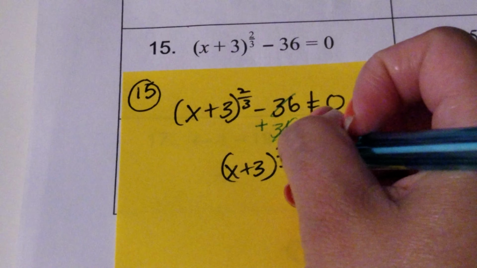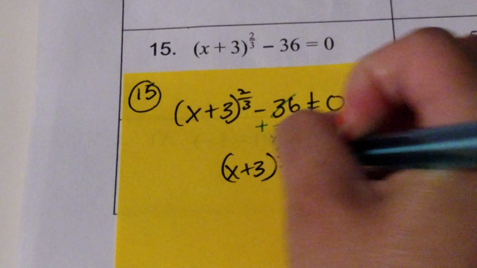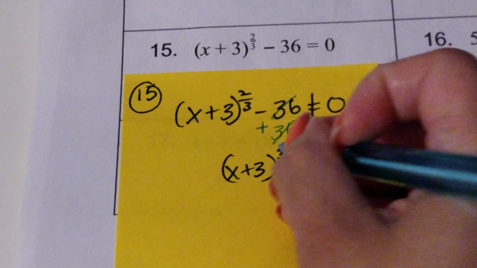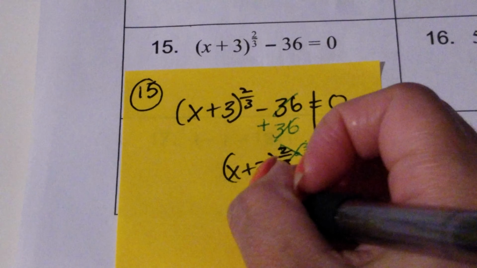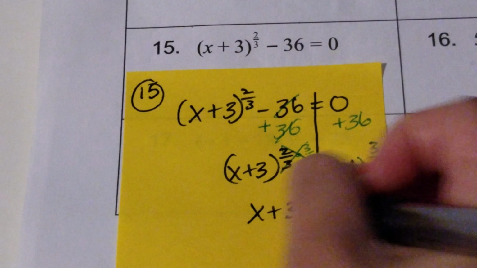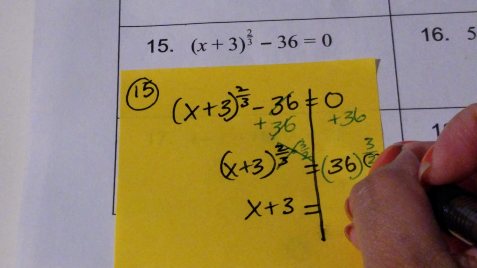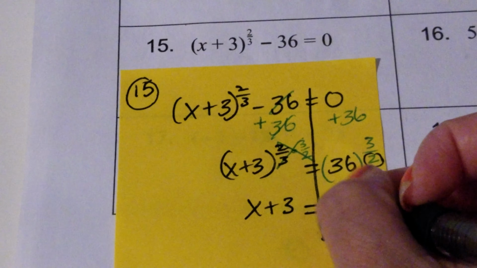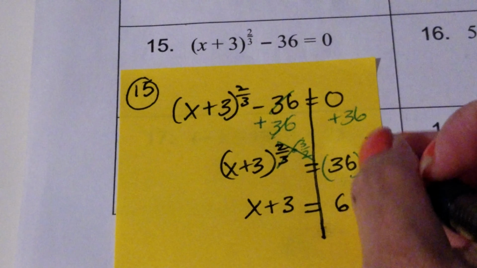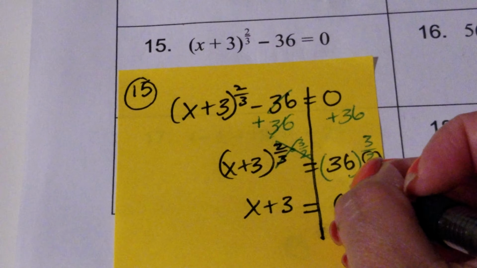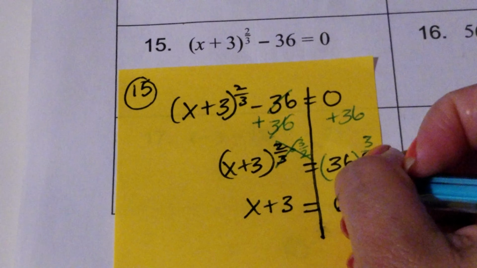Get rid of the fraction right here, 3 over 2 on both sides, 3 over 2. These cancel out. We got x plus 3 on one side. And then take the root, which is 2, so the square root of 36 is 6. And once you take the square root, then you do the power, which is 3. The power is 3.